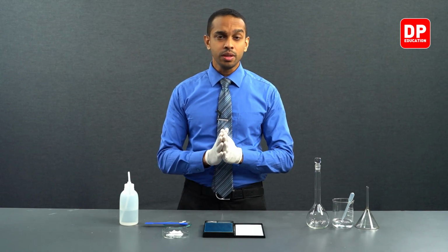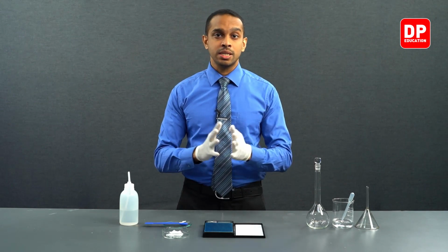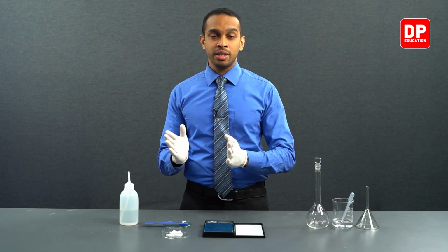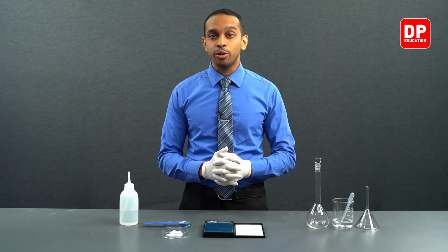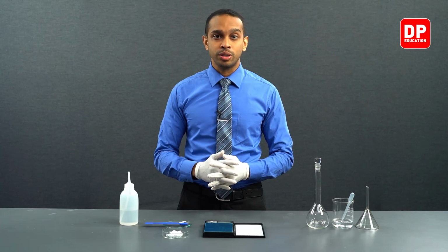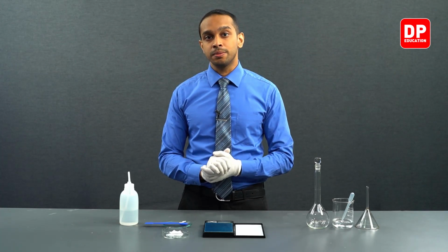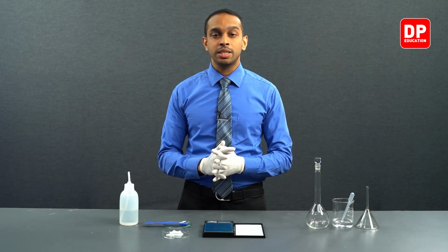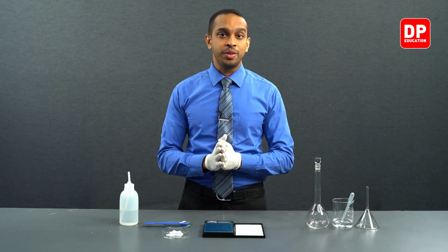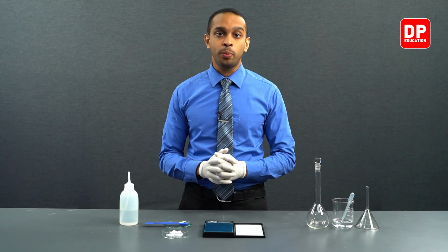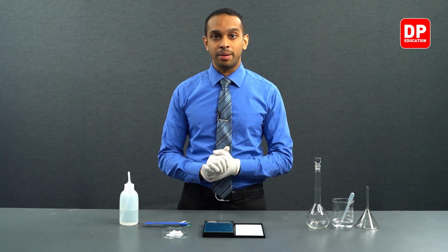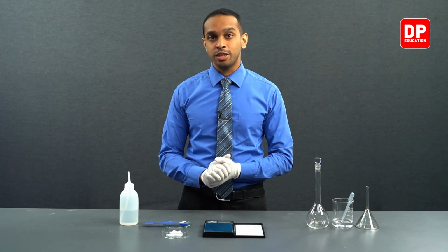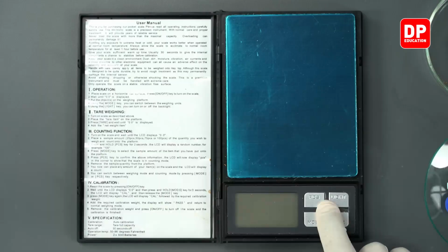And then if you know the molar mass of potassium oxalate, you can use the number of moles and the molar mass and calculate the mass of potassium oxalate needed. So we have already done the calculation. The mass of potassium oxalate that we need for this titration is 2.08 grams. Let's move on to measuring that 2.08 grams.